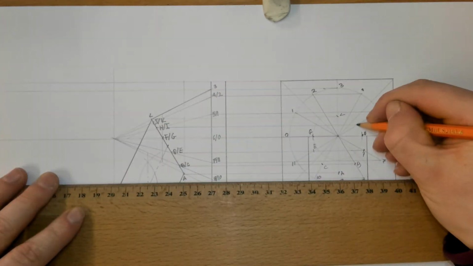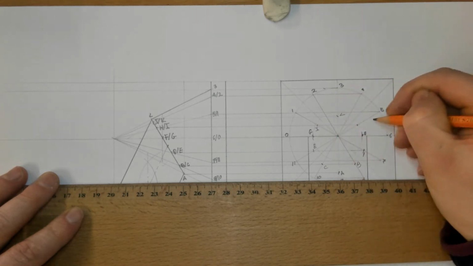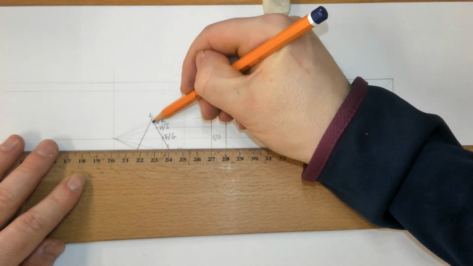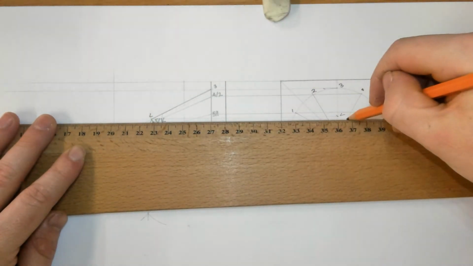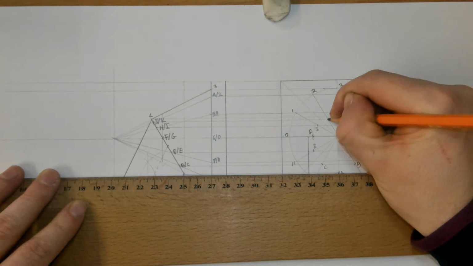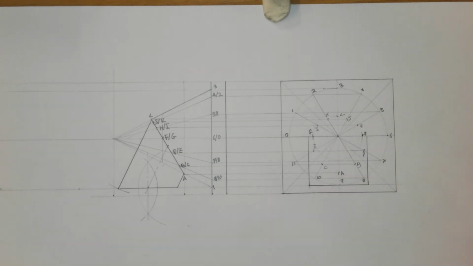So H goes to 5, I is going to number 1, and then J and K. K. Right, now I shall pause and sketch them in. Now just 1 second there.